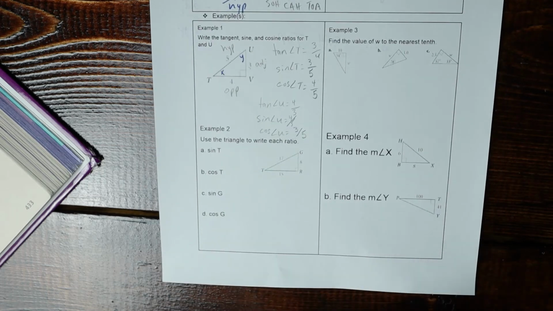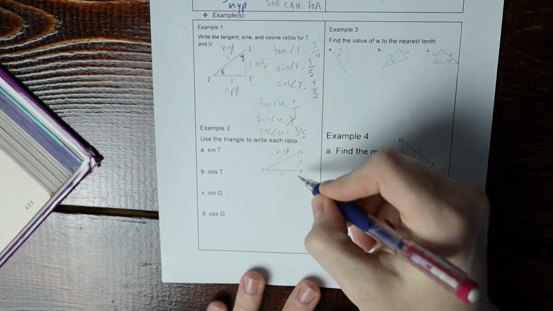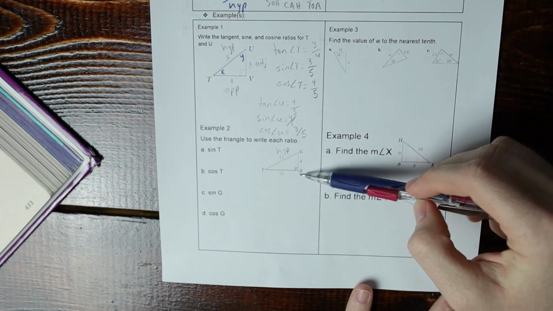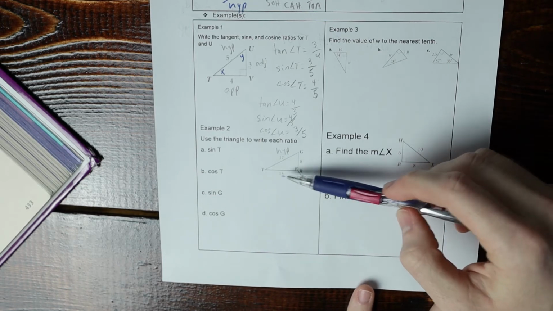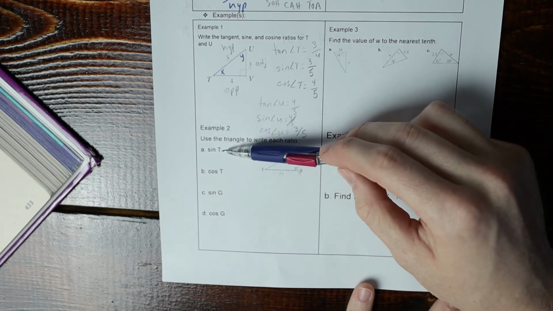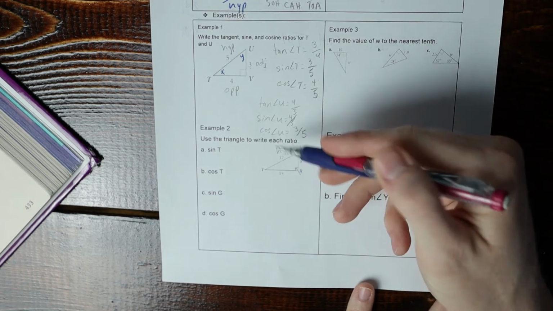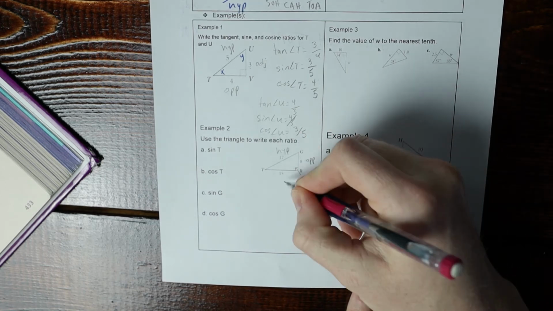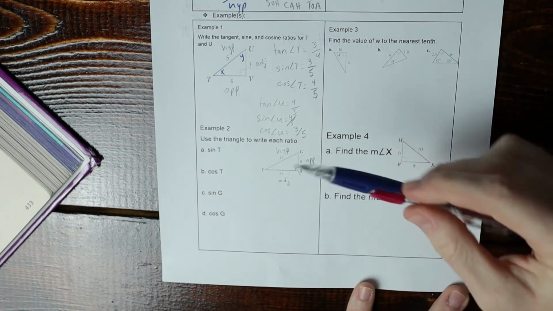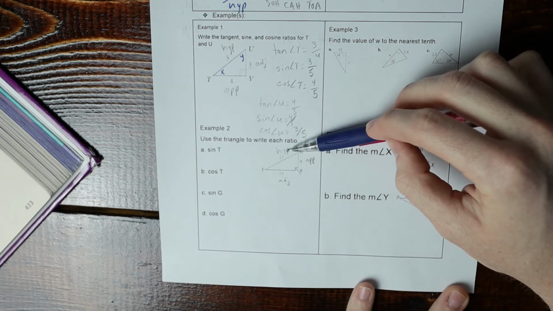Example 2, you just repeat this process. I would label my sides hypotenuse, and then you're never going to use the right angle to take the sine, cosine, and tan of. You can only use the other two angles. So we're going to do sine of T, cosine of T, sine of G, cosine of G. So the sides, let's start with T, opposite and adjacent. The side opposite to T is 8. The side adjacent to T is 15. 17 still being the hypotenuse.